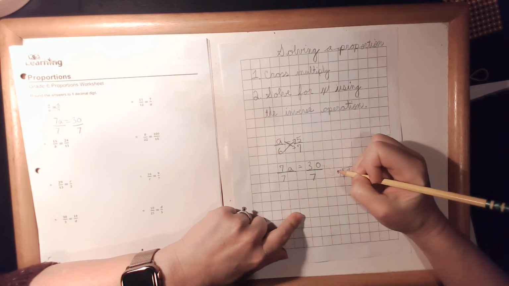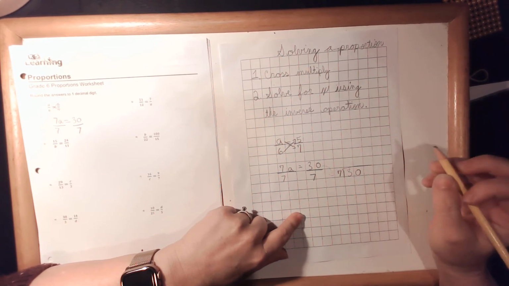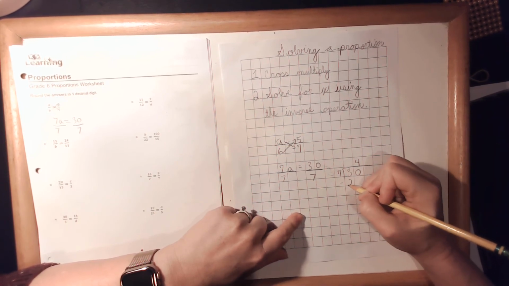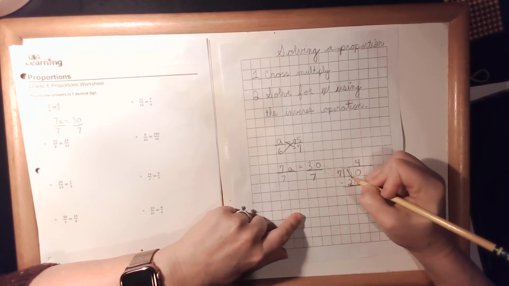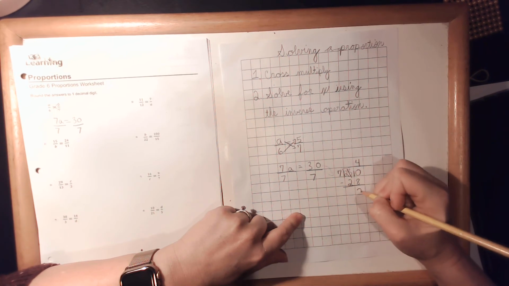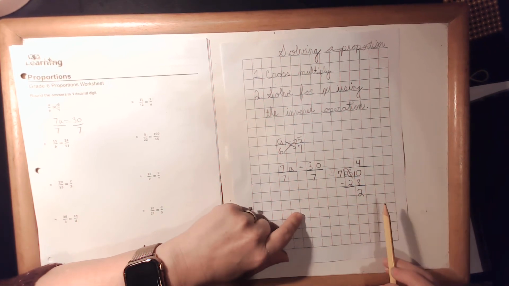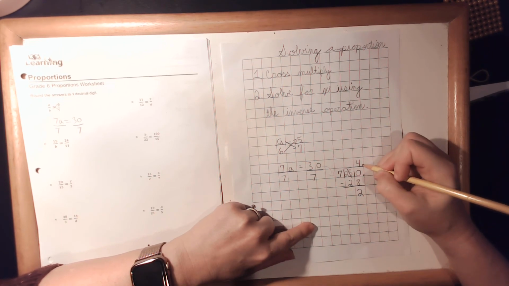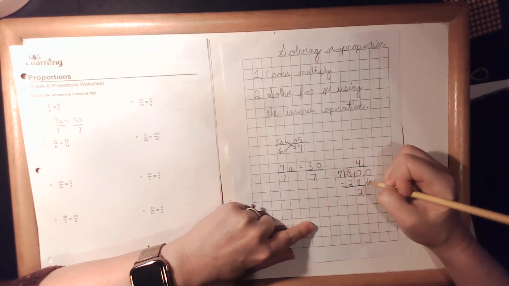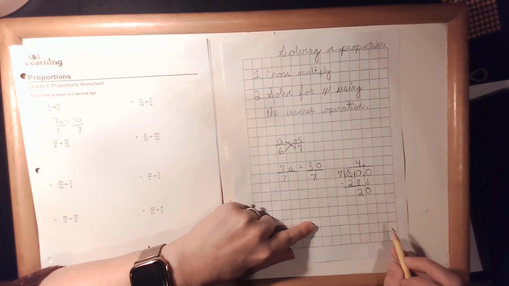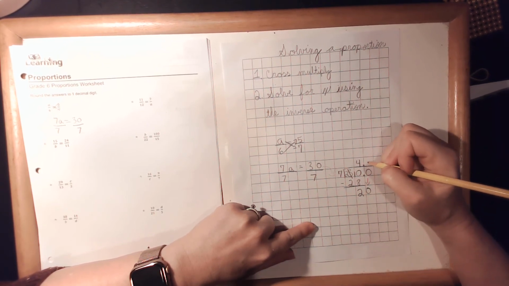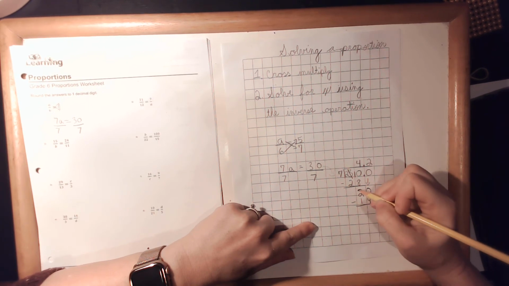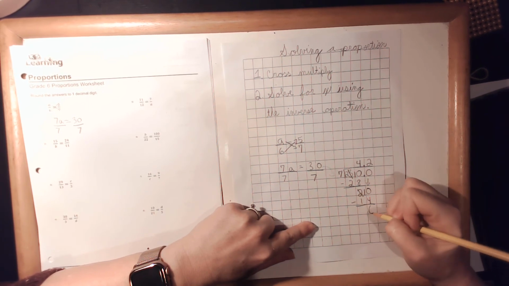Now I know that 7 can fit into 30 4 times. 7 times 4 is 28, which gives me 2. Remember, they want me to round to the first decimal digit. So my decimal point goes up and my 0 goes down. 7 can fit into 20 2 times, which is 14. So that gives me 6.